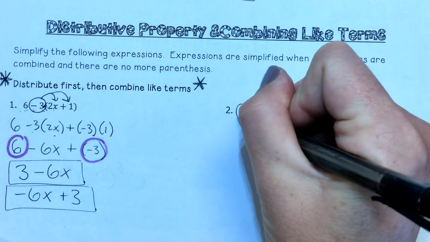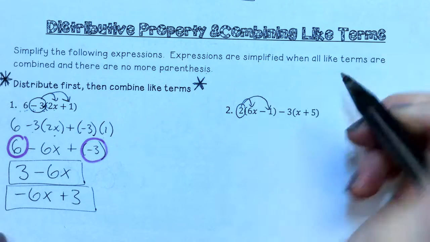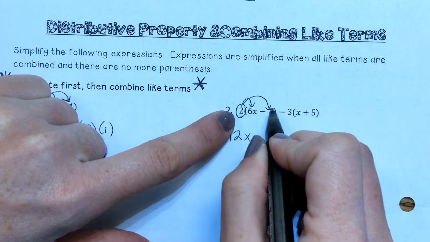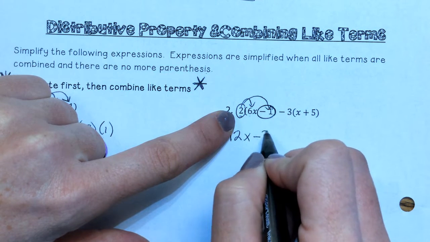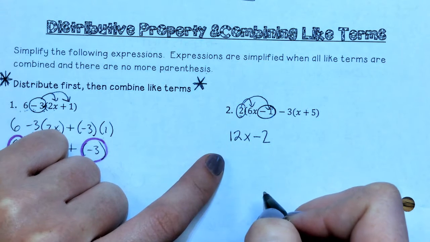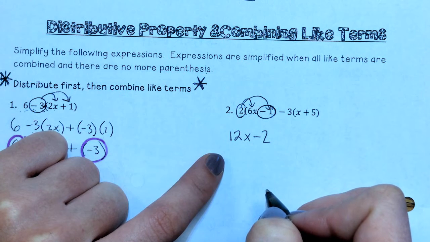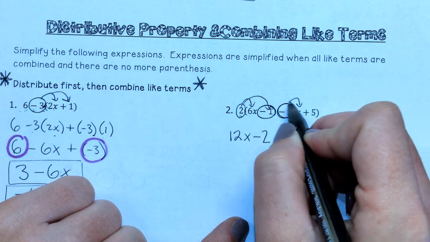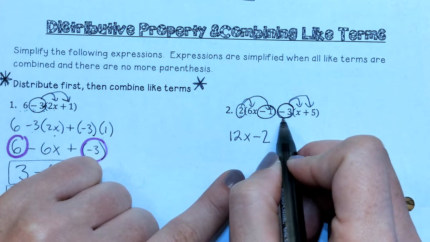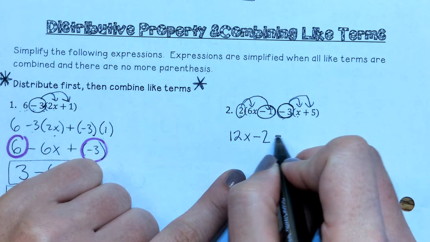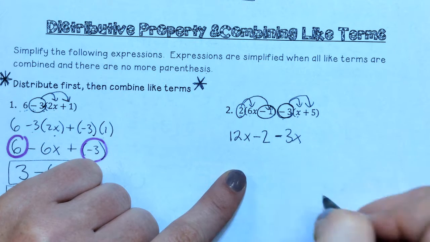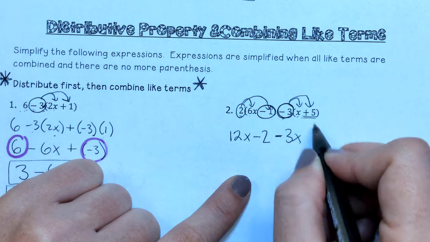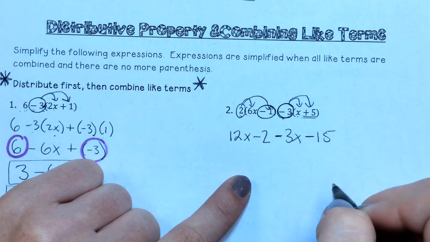In number 2, we have a 2 on the outside to distribute. 2 times 6x is 12x. 2 times negative 1 is negative 2. So 12x minus 2. Then we have a negative 3 outside these parentheses to distribute. Negative 3 times x is negative 3x, or minus 3x. Negative 3 times positive 5 is negative 15.